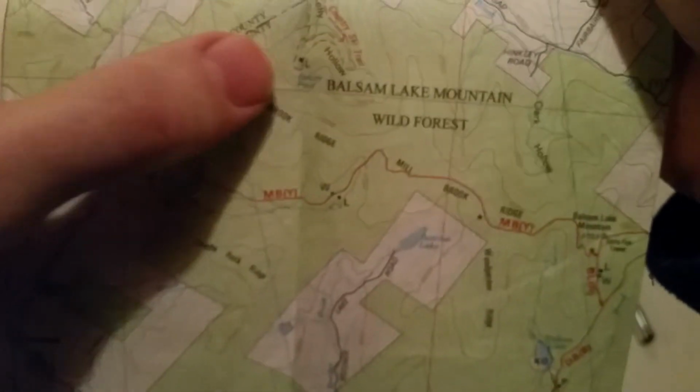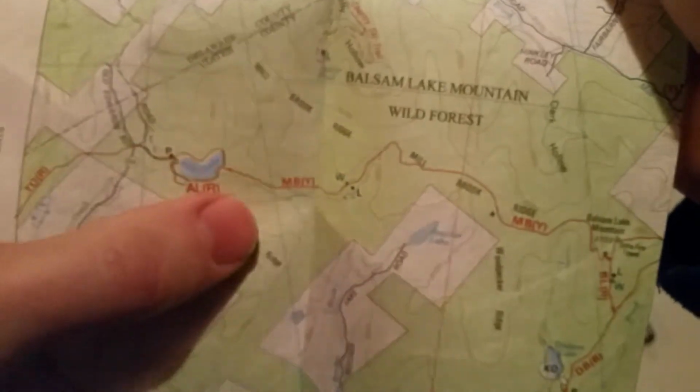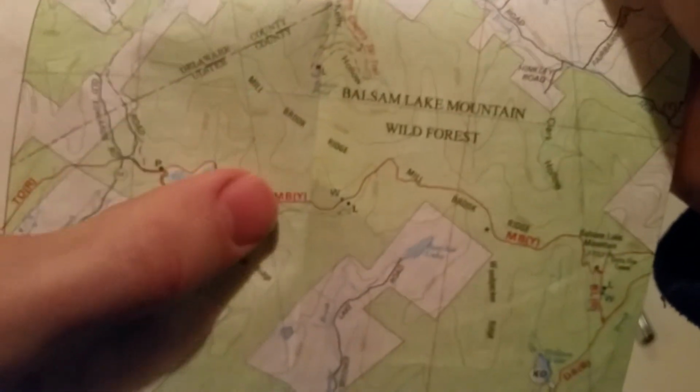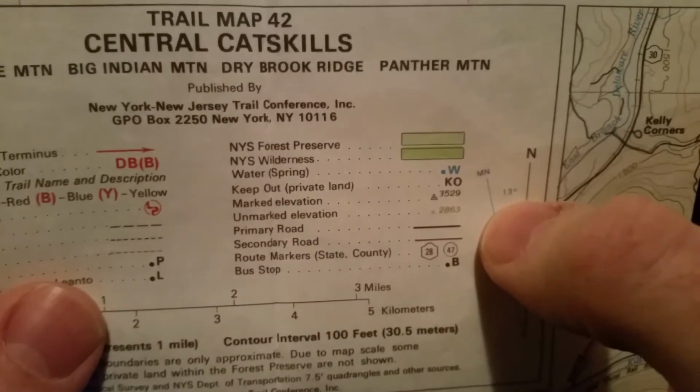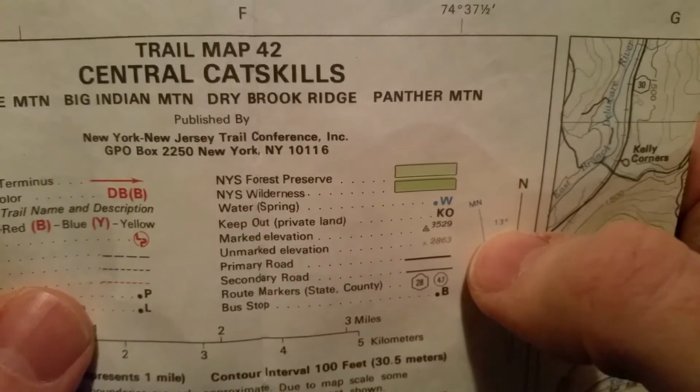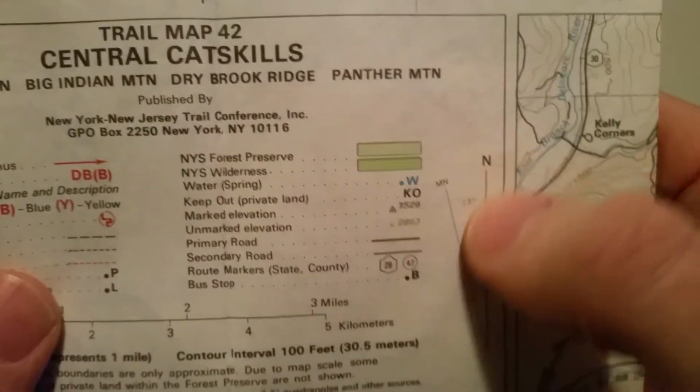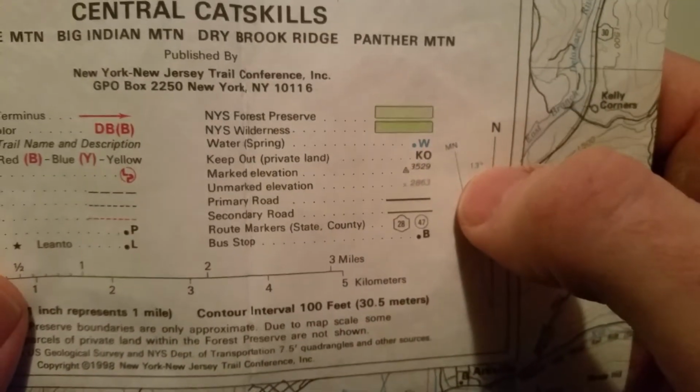So let's say I took a reading from here to there, and let's say it was 100 degrees. If I don't want to orient the map, let's say I don't have a flat surface to lay this down and twist it so it's aligned with the map, I can just add this number to the 100 degrees, and it'll be 113, and that'll be my correct reading, which will correspond with the map north, the grid north. So that's just a little tip, if you don't have a place to orient your map, just add this number.